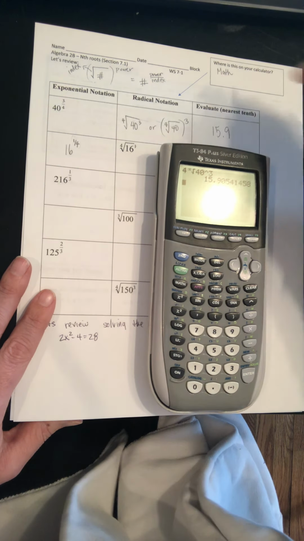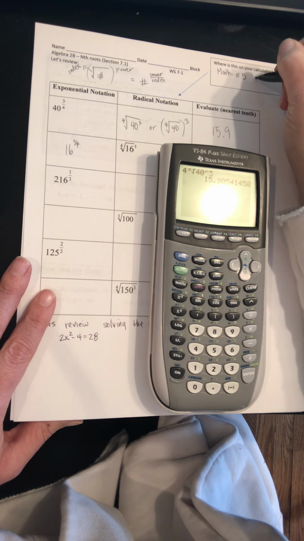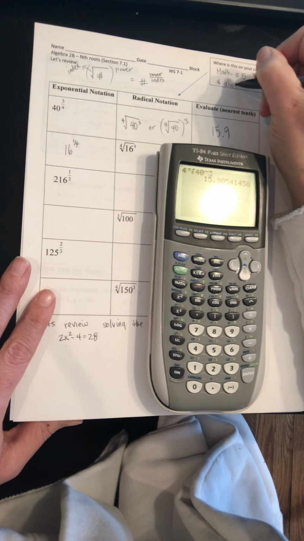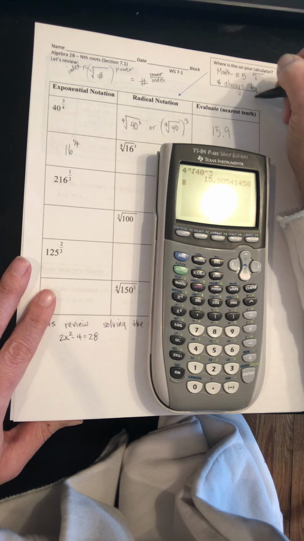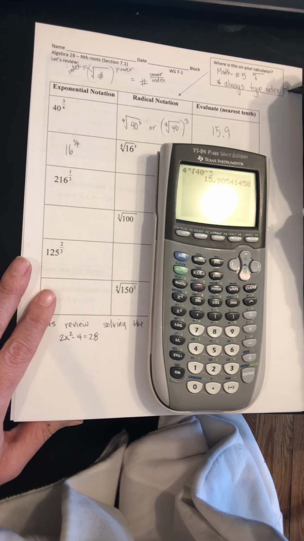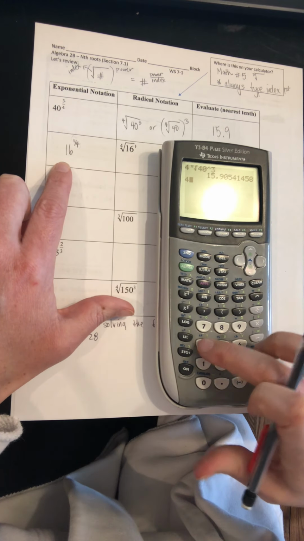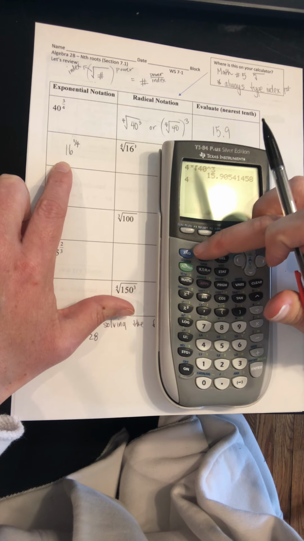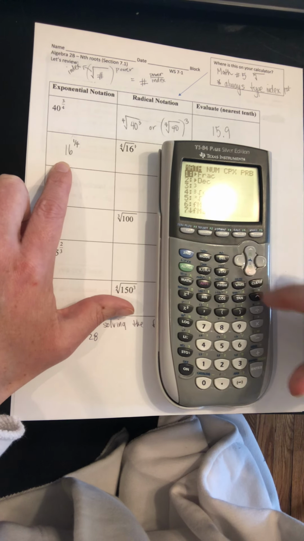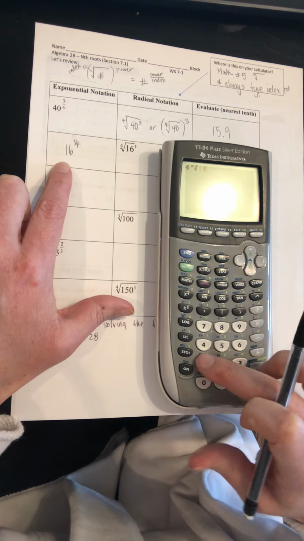So we use math in our calculator, and then number 5, which is the x root, and you always want to type the index first. All right, so we have that. Then this one, we want the 4th root, or the index is 4. Then I'm going to hit math, choose number 5. Oh, I forgot to put my number in there, 16.